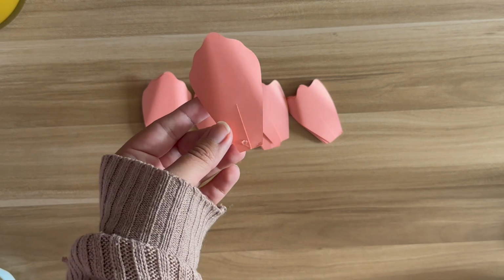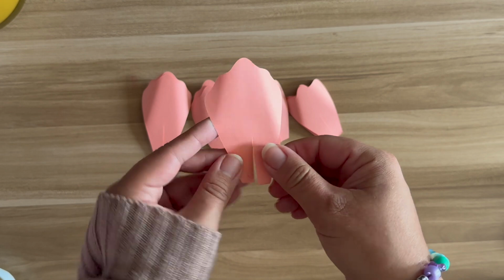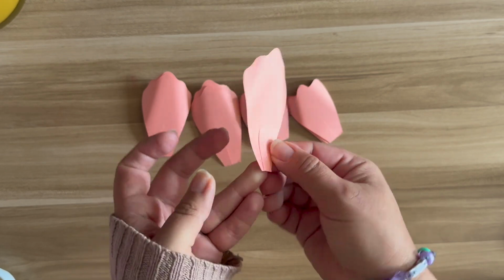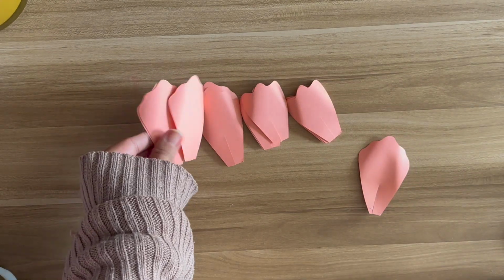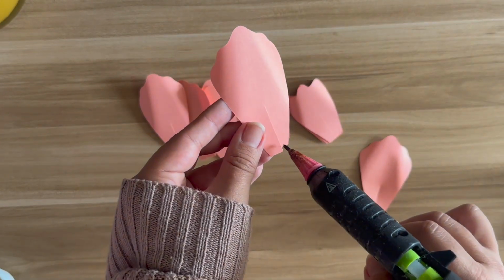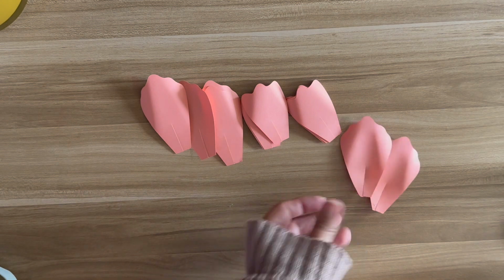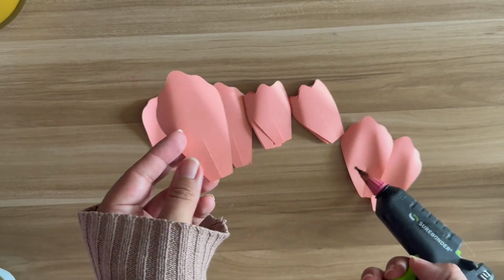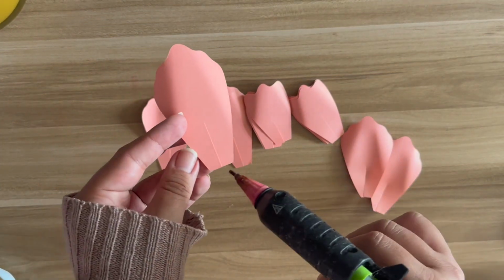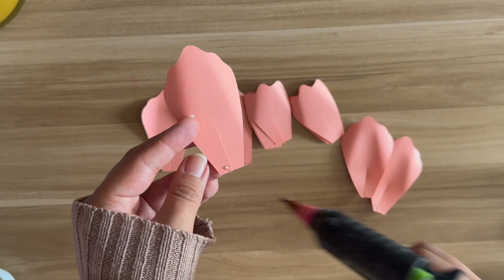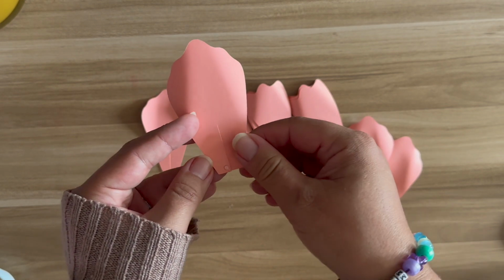So once you have your petals all curled, you are just going to do this. So yes, if you have found me on Etsy with templates, that's not all of them, you guys. I have so many more.